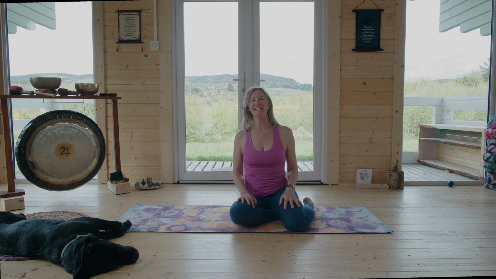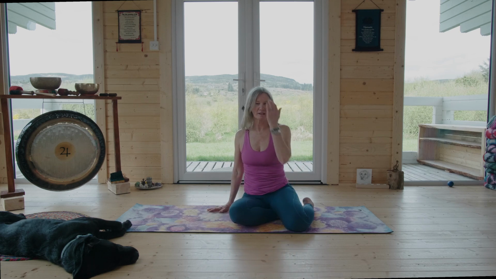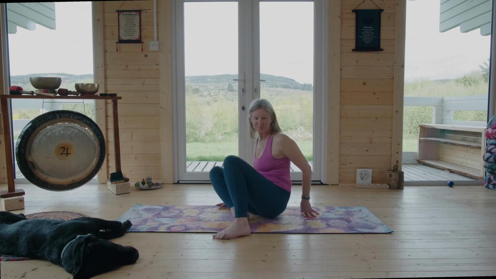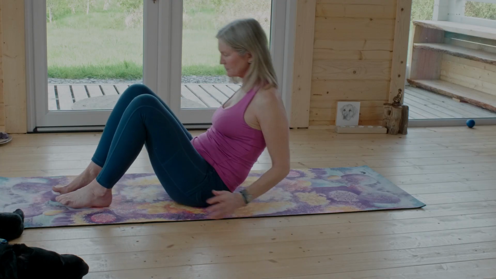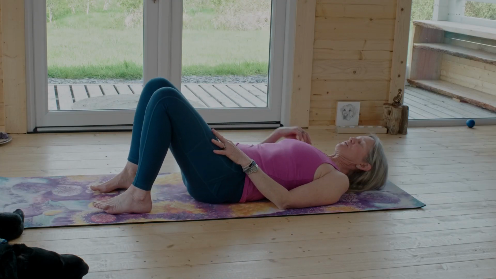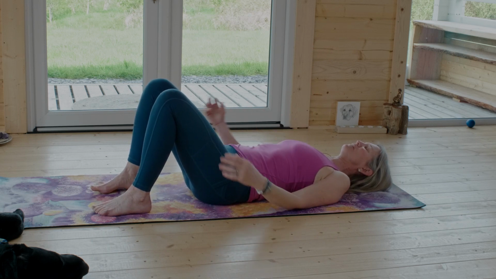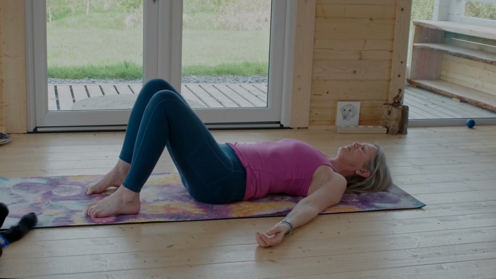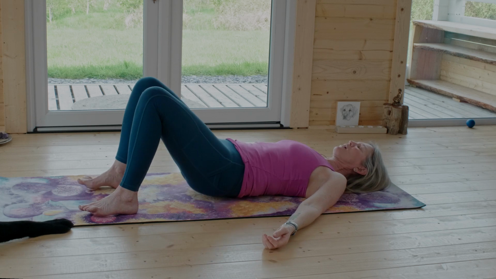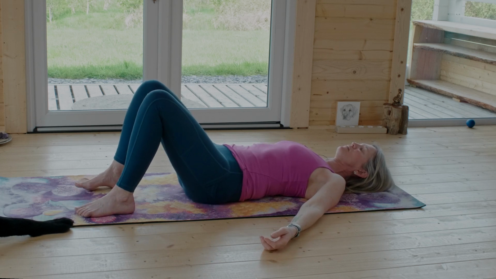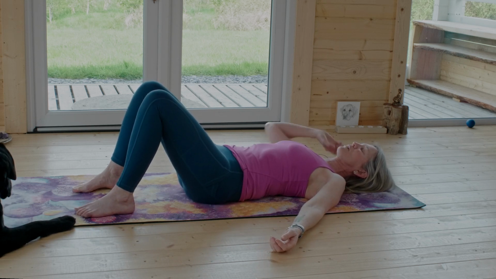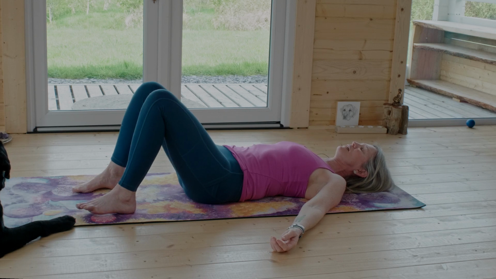So let's get started. You just need your mat, and we're going to come down onto the ground. Go ahead and bend your knees for a moment and let your body fall down. This is a somatic practice, so we always land first. Land and feel whatever's touching the floor. I'm going to recommend for now, knees bent, feet on the floor. Feel your back and spine relax.